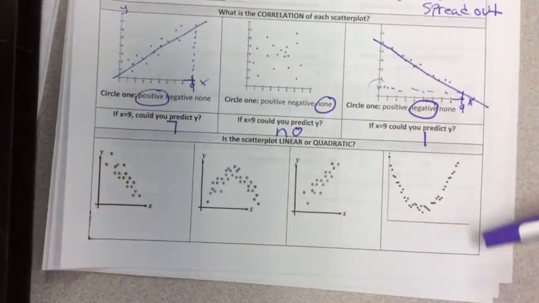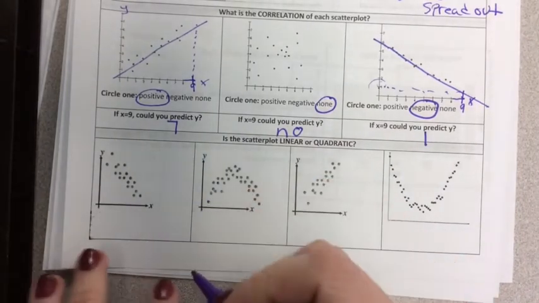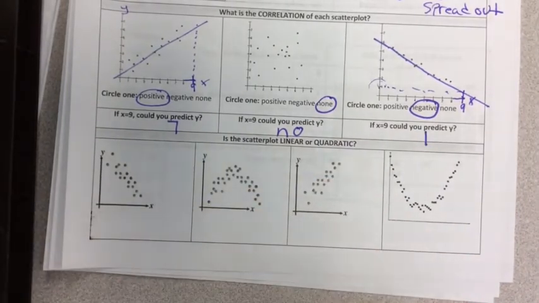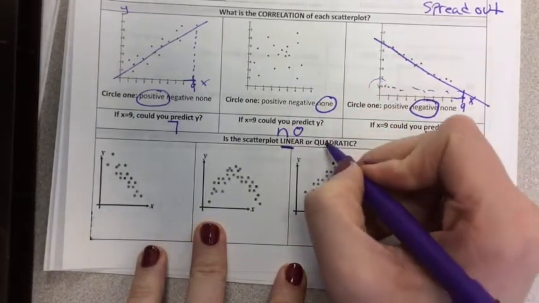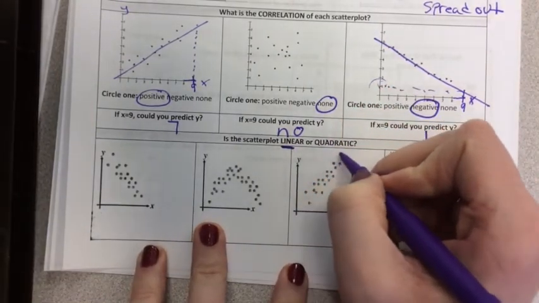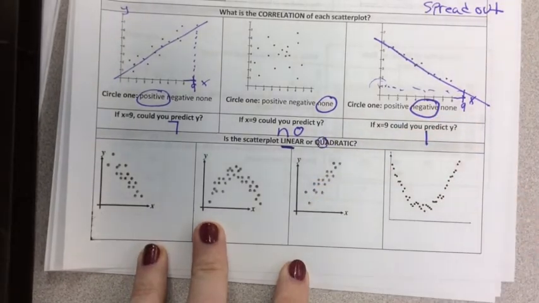The other thing we need to talk about with scatter plots is if they're linear or quadratic. So we are going to either draw a line or a U. So linear means it's a line, and quadratic, we've seen that word before in our last unit, and we can remember it has a U, so it has to be U-shaped.